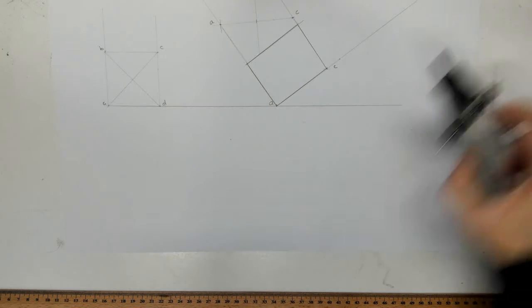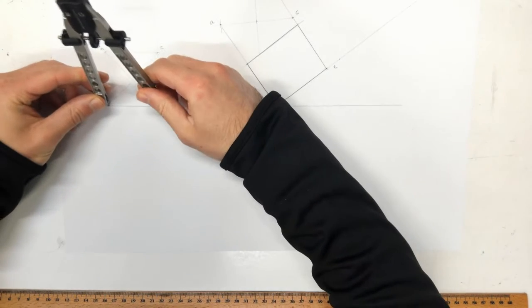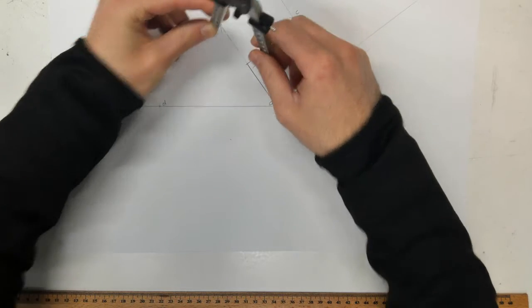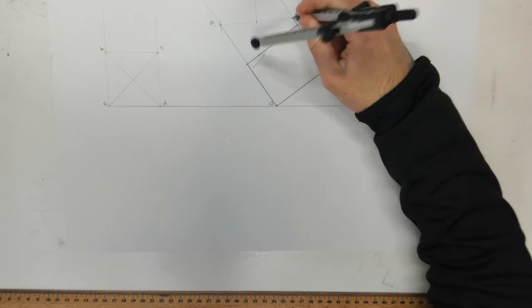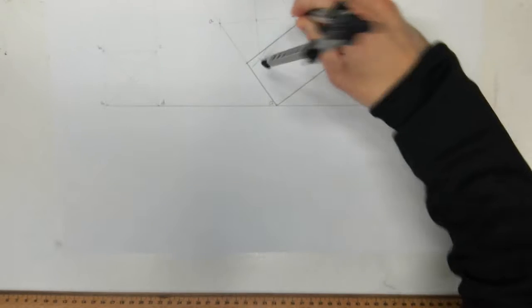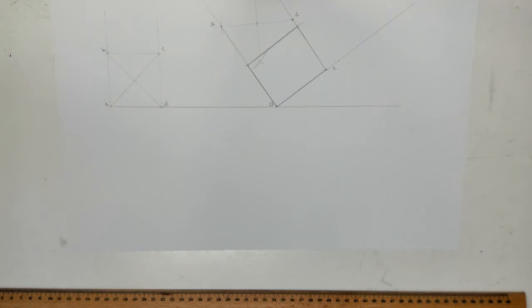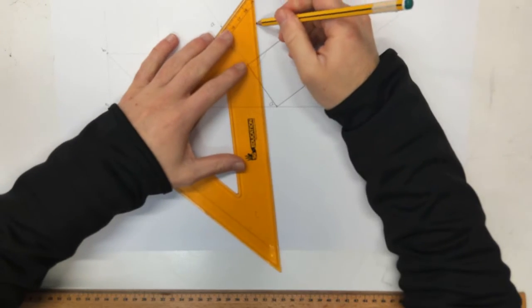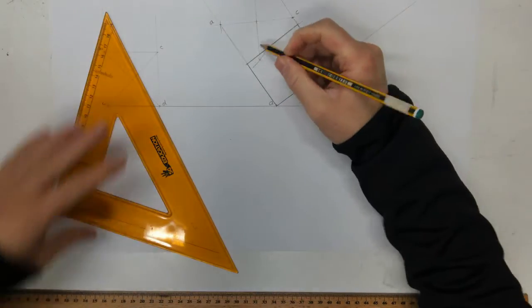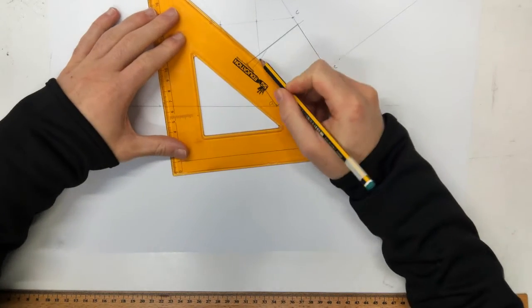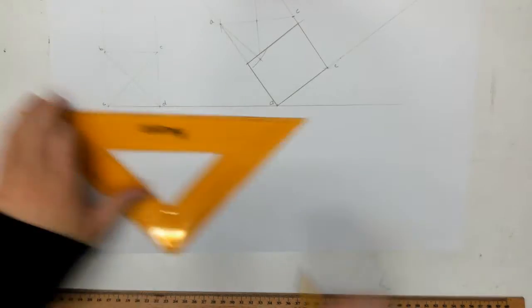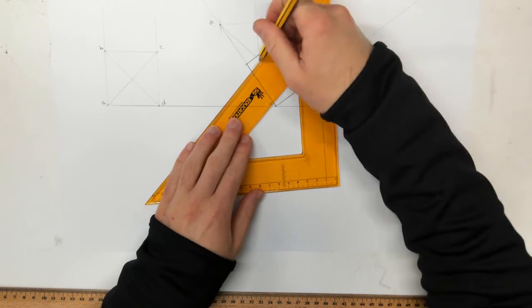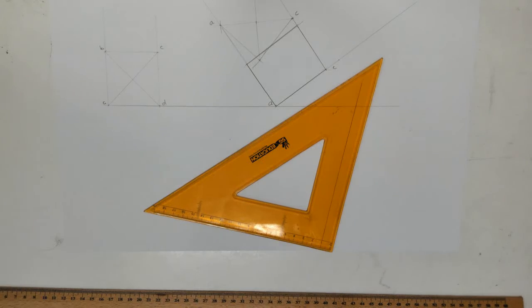What I then need to do is take the length of each of my sides. They're all going to be the same. It's a square. I can swing A from there and C from there. And you see when I extend my line then, passes through that point, give me my corner. That gives me two sides there.